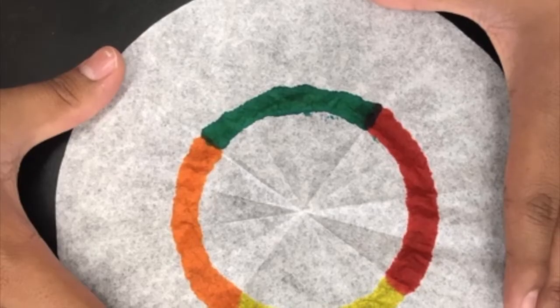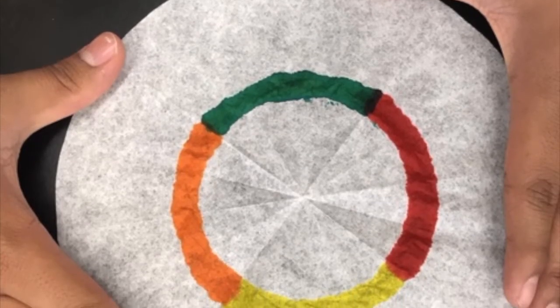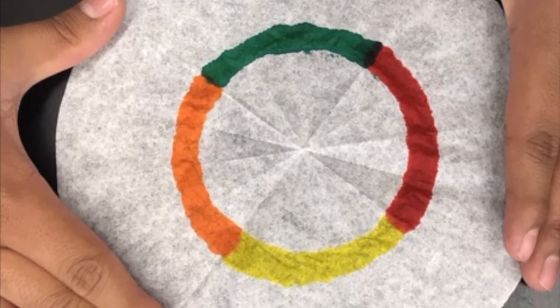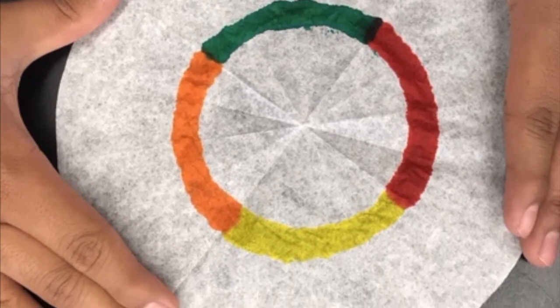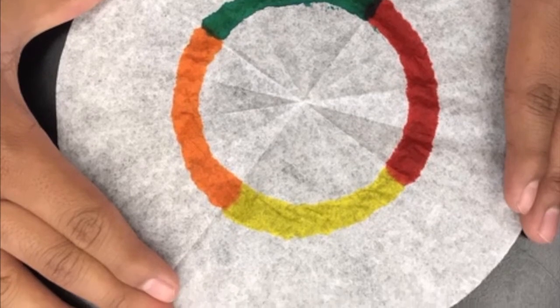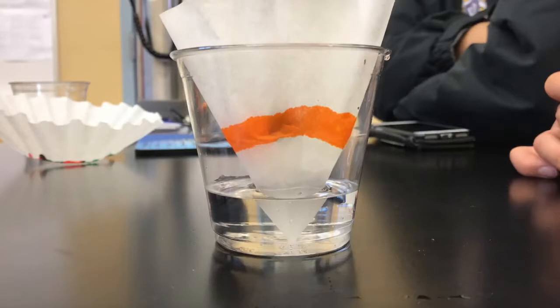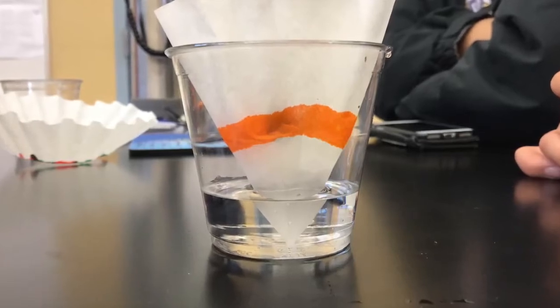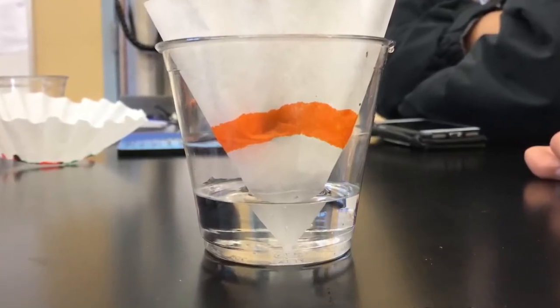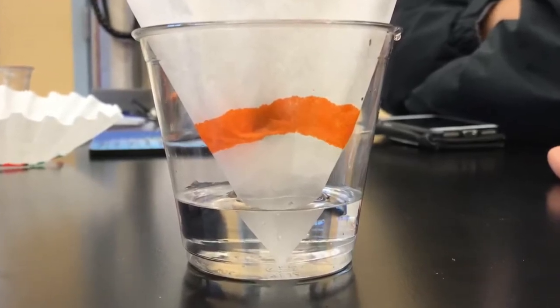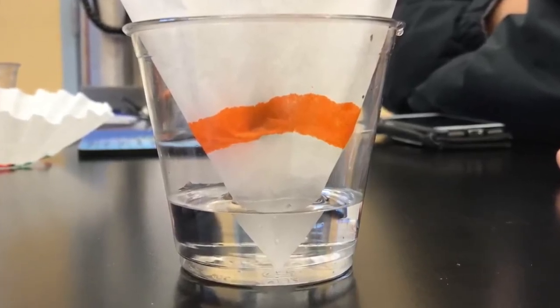In our class experiment, we took coffee paper filters, then, using colored markers, drew a ring around them. In my example, I used the colors orange, yellow, red, and green. This ring was then used as a reference point to see how far the colors would move. After this, we folded up the coffee filter paper and placed it in a small cup of water. But we made sure not to touch the colored marker to the water, only the tip of the paper.